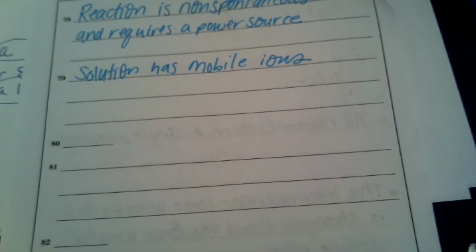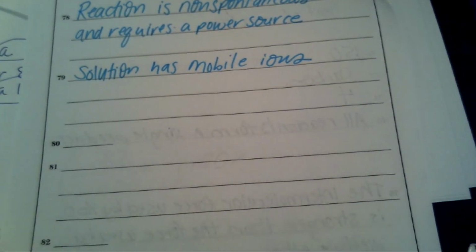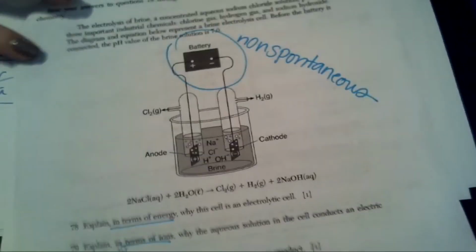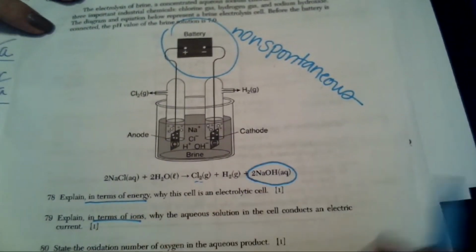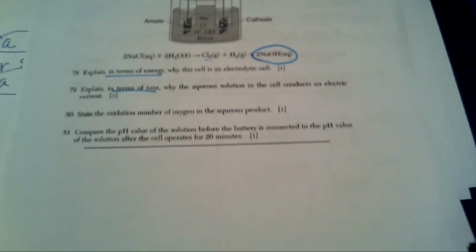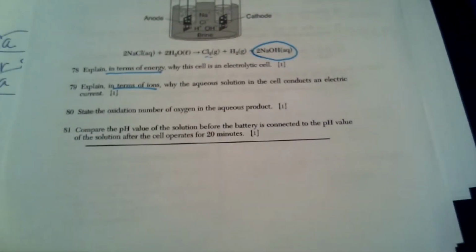For question 80, state the oxidation number of oxygen in the aqueous product. Okay, so we are looking at the reaction. These are our products. Only this one is aqueous. It is asking what is the oxidation state of oxygen?